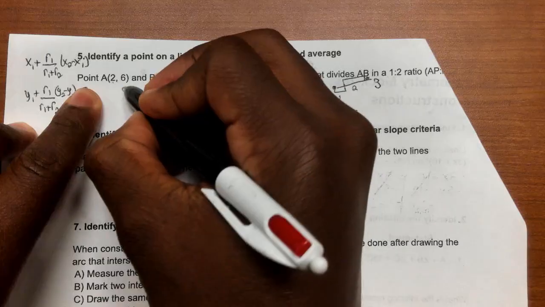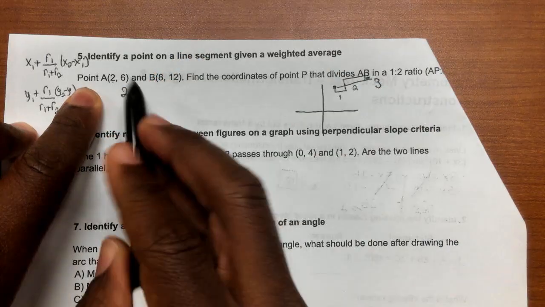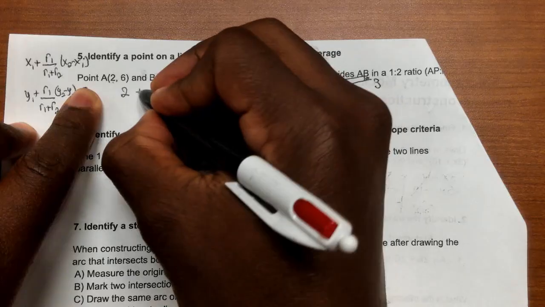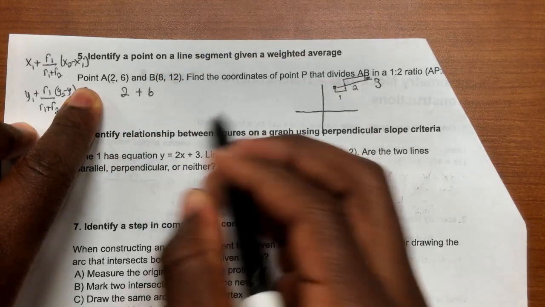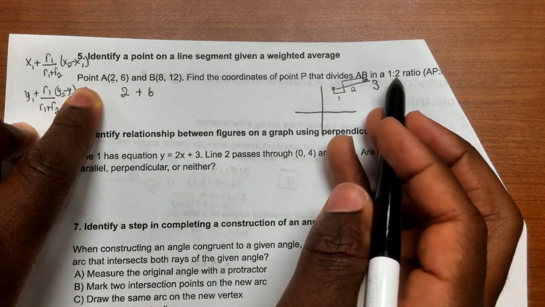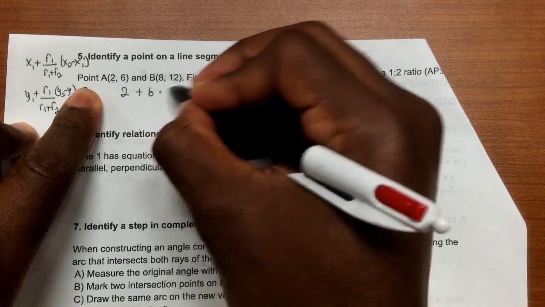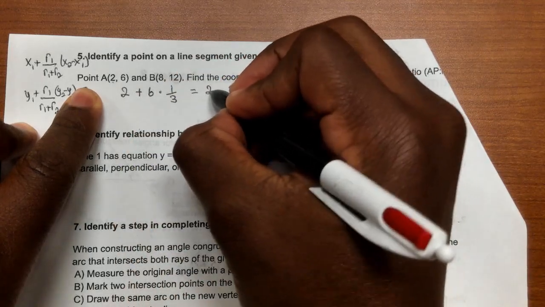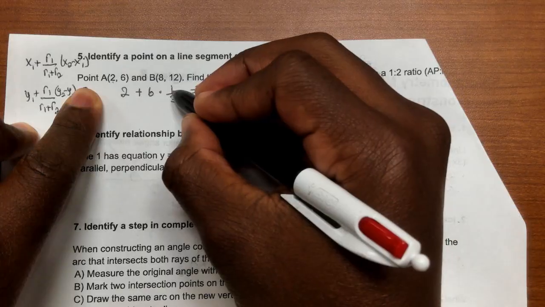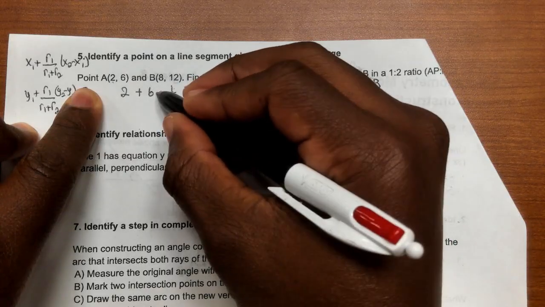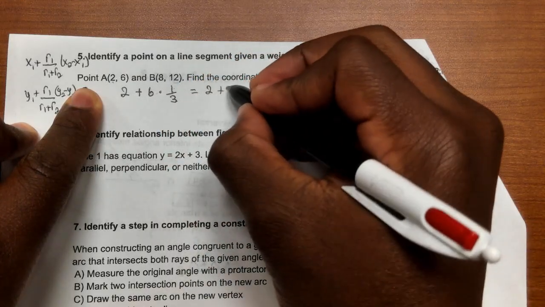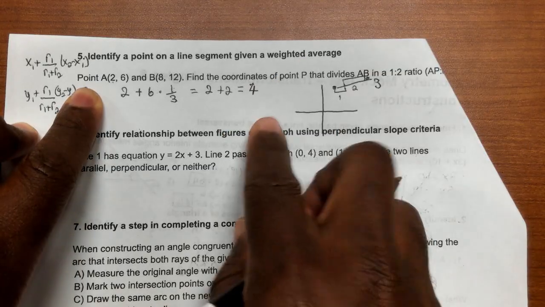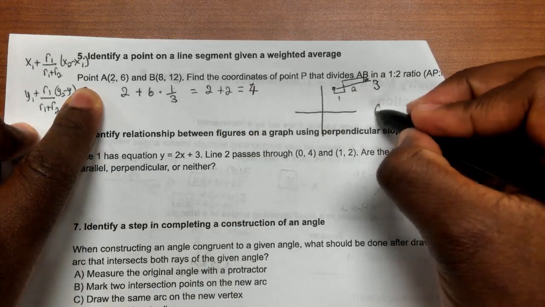So I start with 2, and then I look at the change between the x's. It went from 2 to 8, so that means you added 6, and we're doing it for 1 out of a total of 3 parts. So multiply by 1 out of 3. We rewrite that 2. 6 times 1 is 6, 6 divided by 3 is 2. So that'll be plus 2 equals 4. That'll be the x value that it's at. So the x value will be 4.